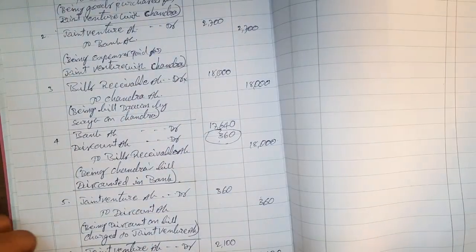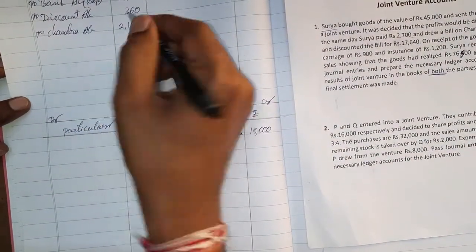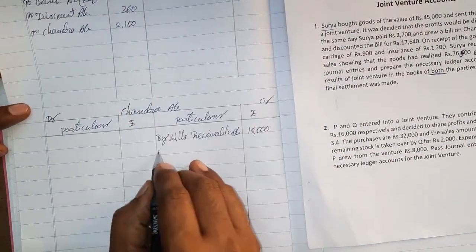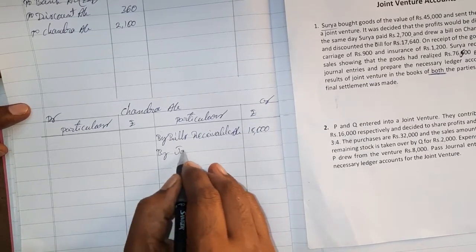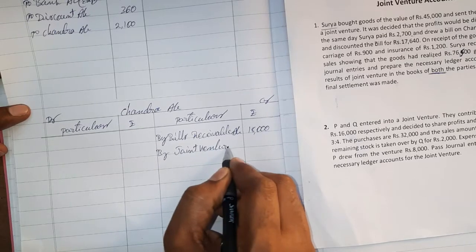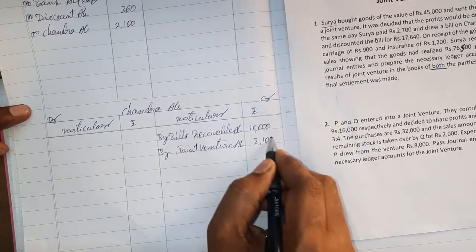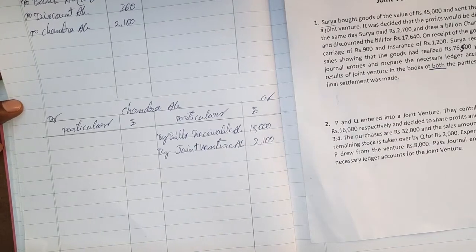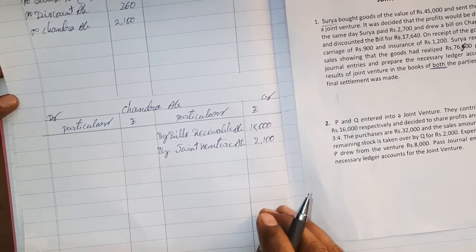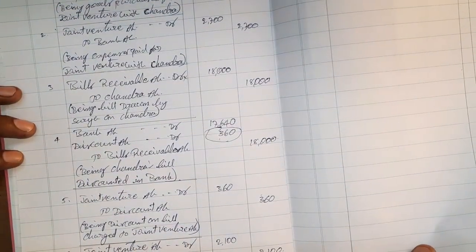To Chandra account, that is 2,100 rupees, expenses paid by Chandra, and here you can write by joint venture account. The same amount you can credit to Chandra account as a joint venture. Okay, that is the next one. All 6 entries are completed.